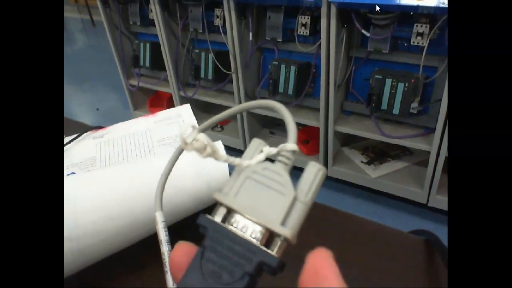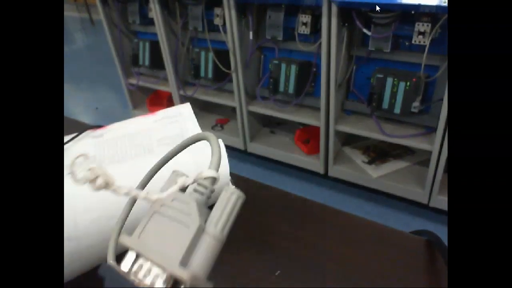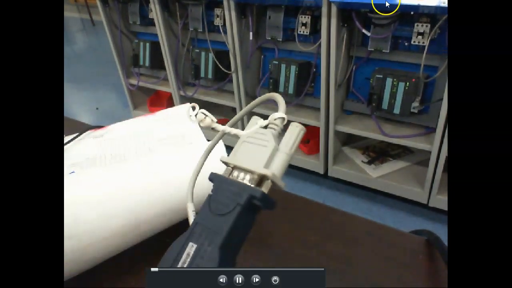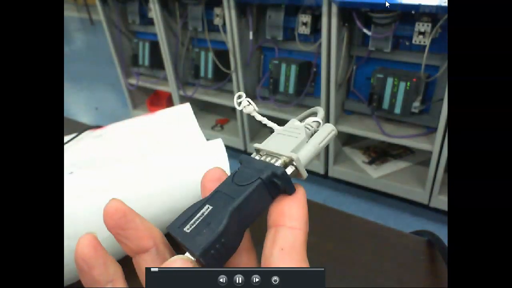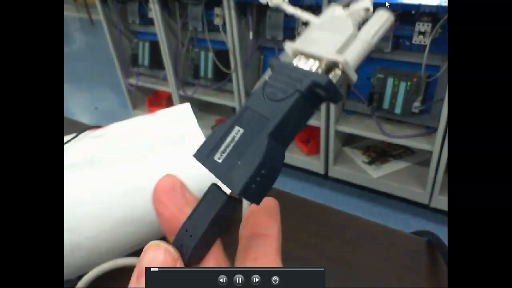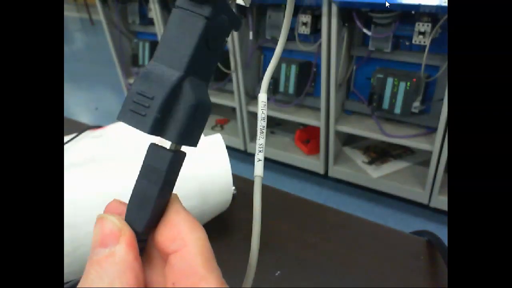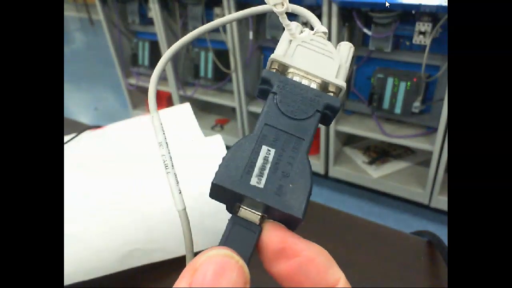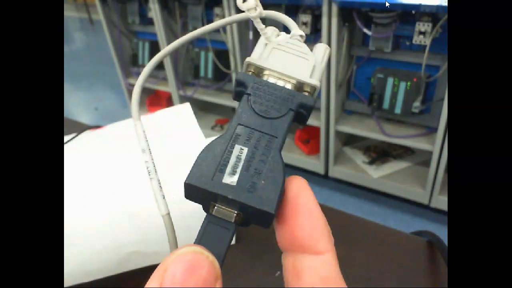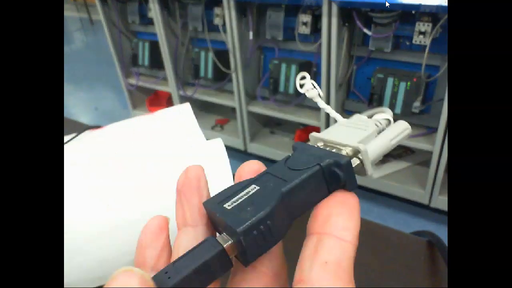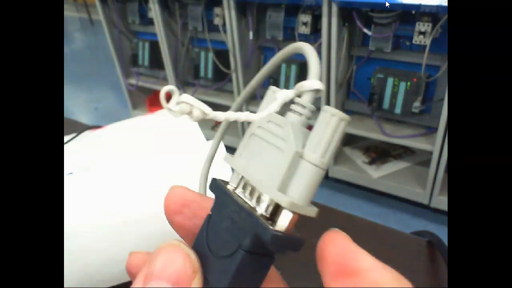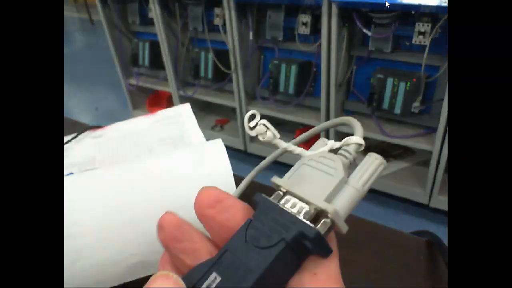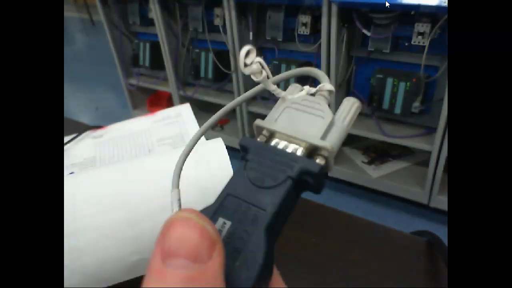So this is no longer supported, and we have a lot of interfaces that are no longer supported, but you can buy a go-between. This takes standard USB, a standard B connector, and it goes into this dongle that takes USB and converts it to all the signals required for RS-232.